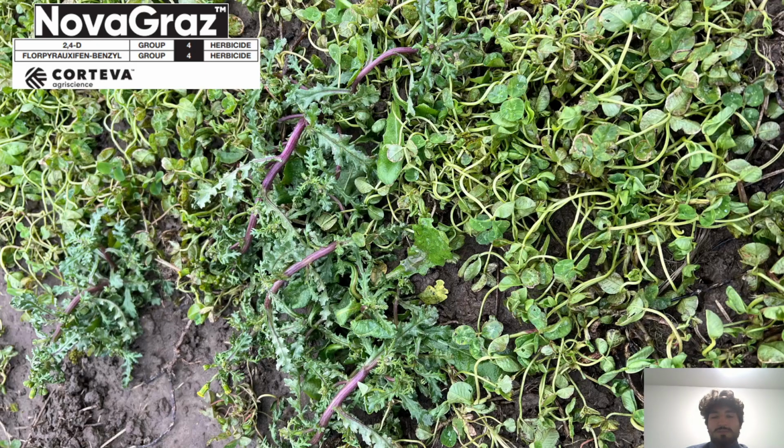And here I have some examples. For example, this is one of my fields where we sprayed this herbicide called Nova Grace, which has in its composition 2,4-D and florpyrauxifen-benzyl, both Group 4 herbicides. So as we can see, a lot of epinasty here. We can see a lot of speckling, tissue swelling, and all that. These are the most characteristic symptoms that we're going to see of auxin herbicides, right? We have a lot of stem elongation here. We have a lot of cell division and a lot of epinasty, right?